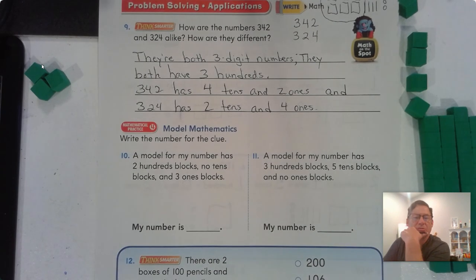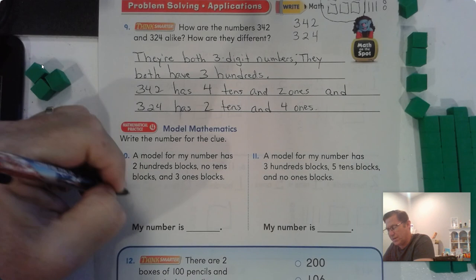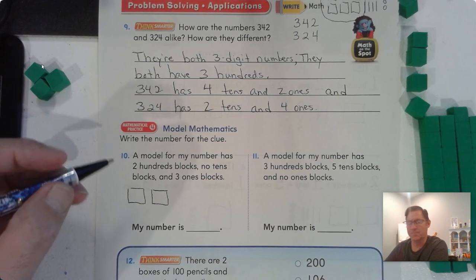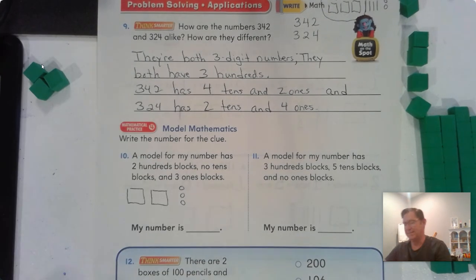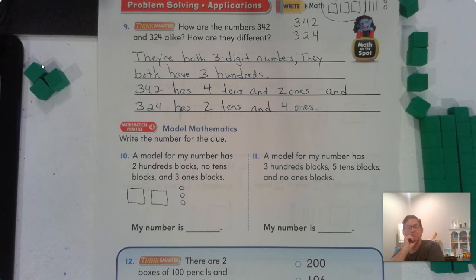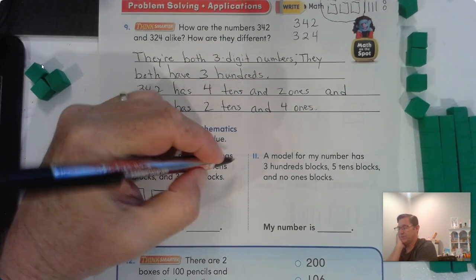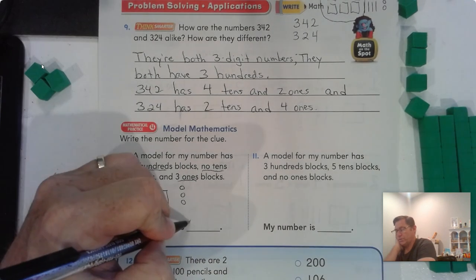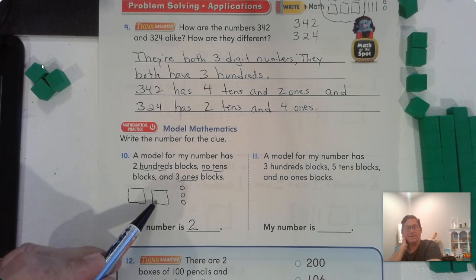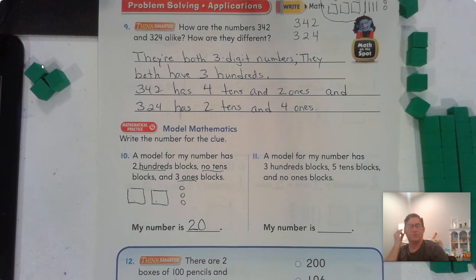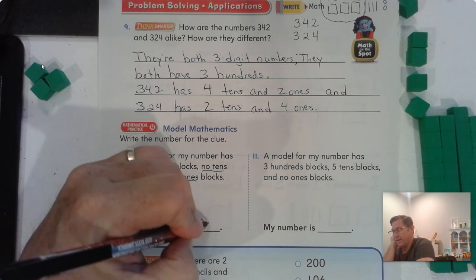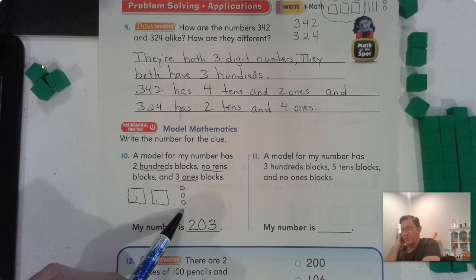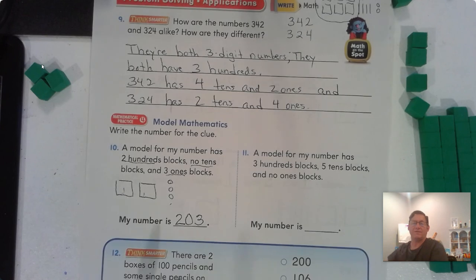All right, write the number for the clue. A model for my number has 200 blocks, no tens, and 3 ones. So what is that number? 2 hundreds, no tens, 3 ones. Well, we know it's going to start with 2. So 200, no tens. So that's got to be a 0, right? To show 0 tens and 3 ones. 203. 200s, 3 ones. 203.